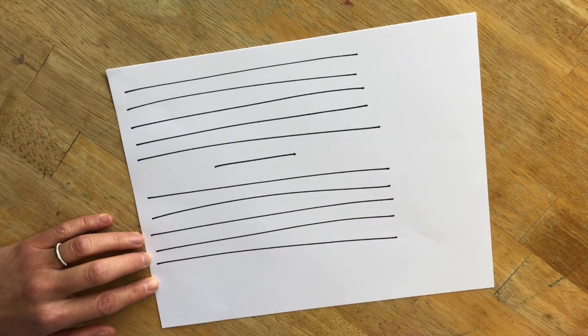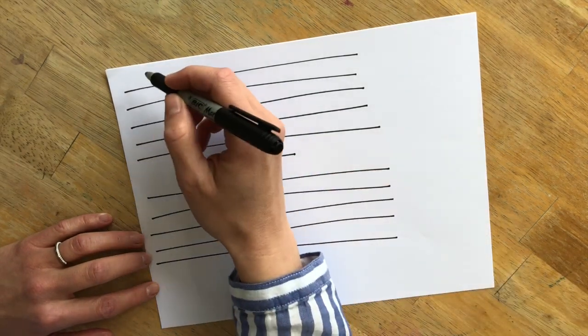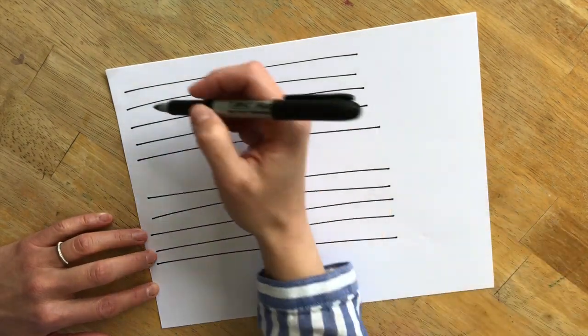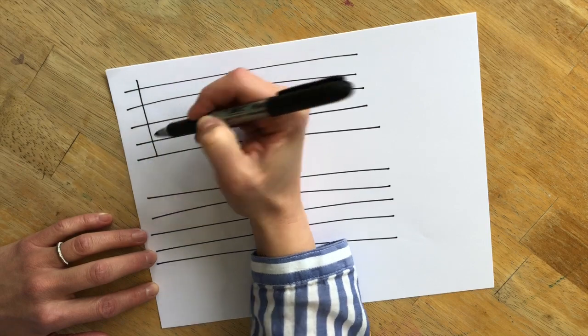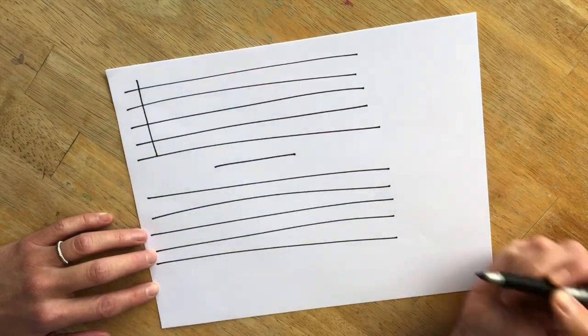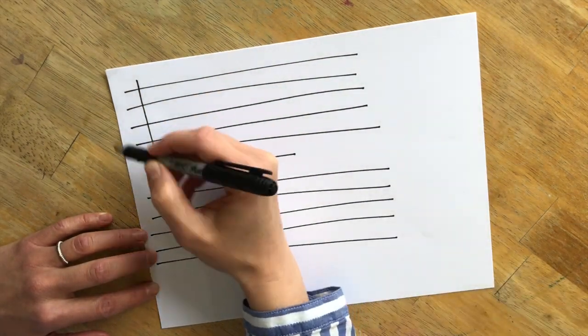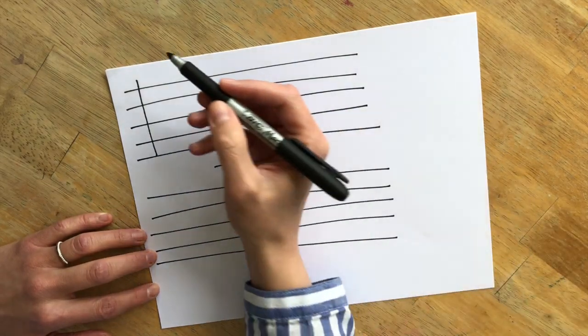Okay, so we have 11 lines. And the first clef we're going to draw up here on these 5 lines. The first thing I'm going to do is to make a line from a little bit above the staff to the bottom line of this set of 5 lines. So I have a straight line.